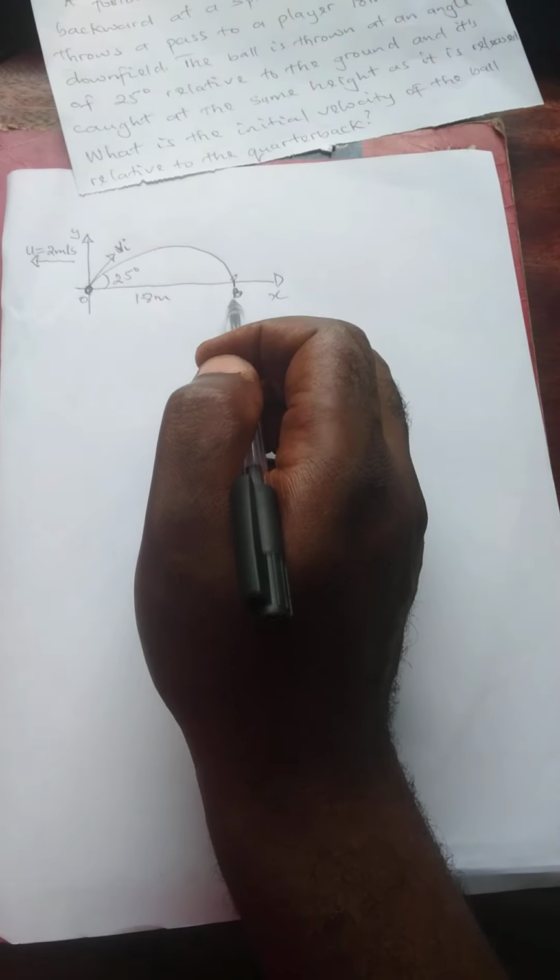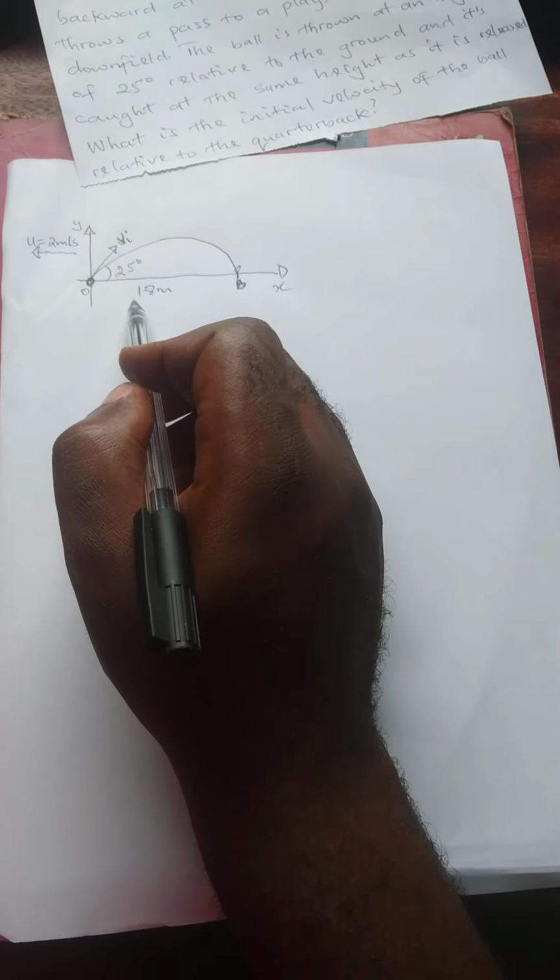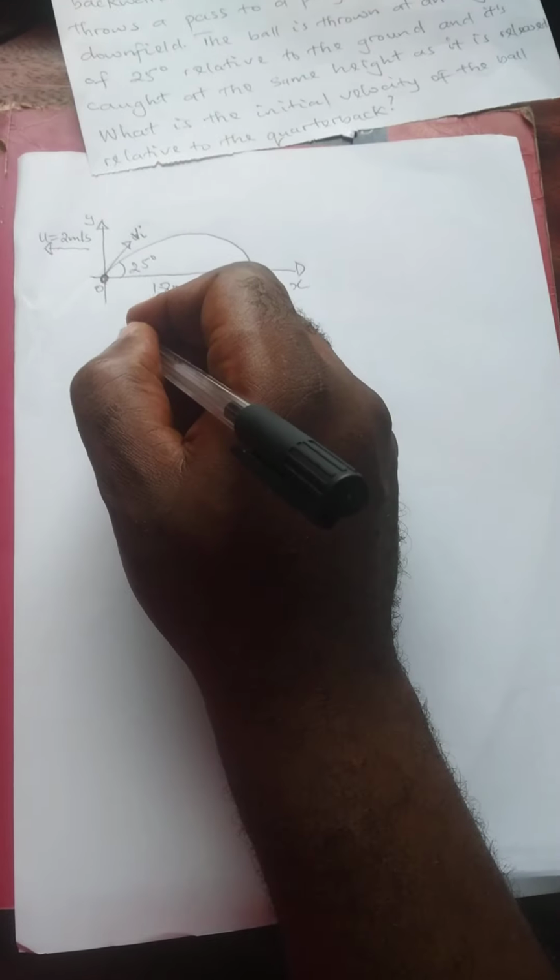So we know that the angle here was given as 25 degrees. And we know that the displacement, from where the ball was thrown, here it could be O, to a position where the quarterback received the ball, which is B. So the displacement, or the range from when the ball was thrown to where the ball was received, is 18 meters. That is the range. So we can represent the range as Rx, which is equal to 18 meters.